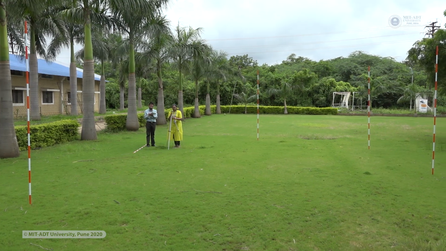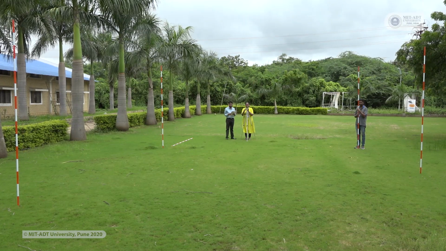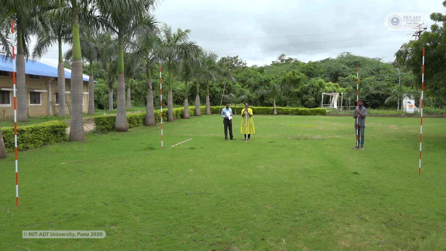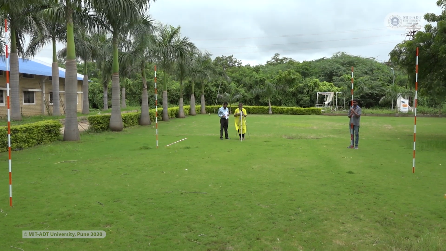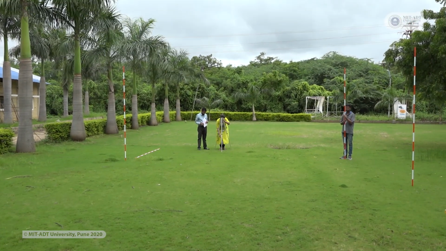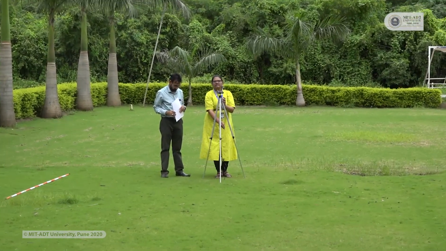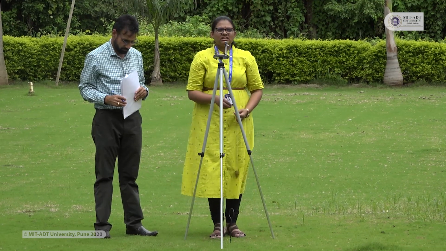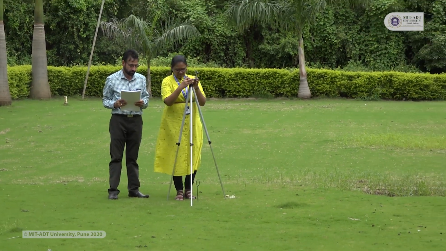Now we will shift this instrument towards point B. Now we have shifted this instrument from point A towards point B. Again I will mark the center point of point B, and I will check the point which will be exactly above point B, and I will fix this arrow above point B, to check the center point of our station B. Now I will measure the reading of point B. For that I will simply bisect the object.